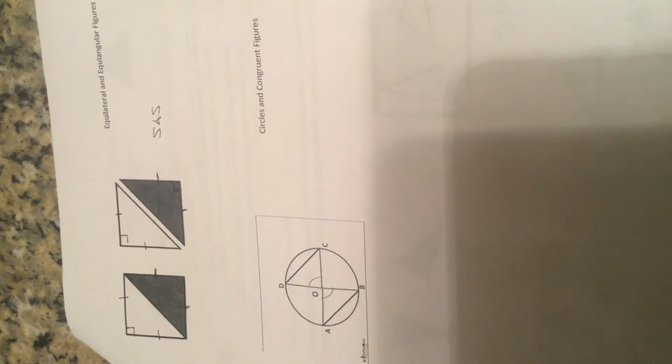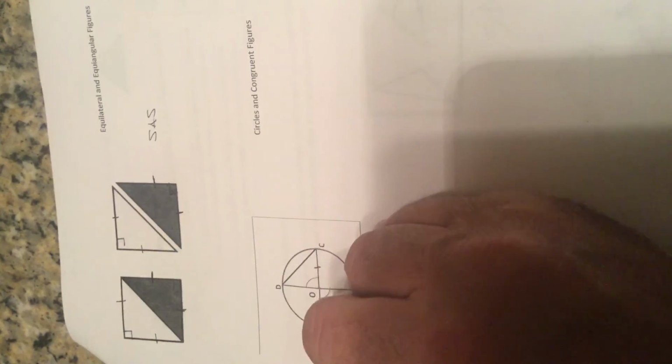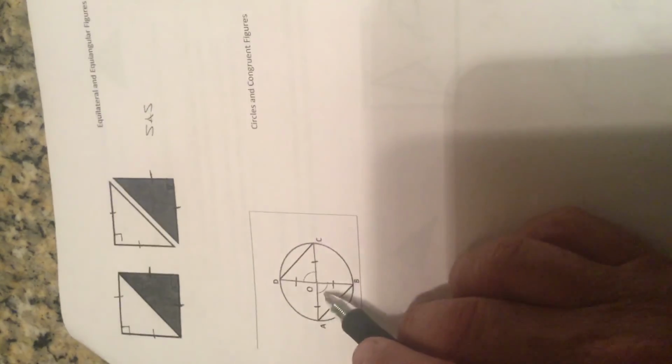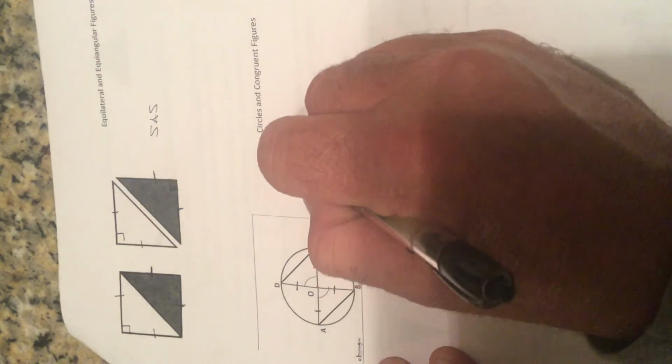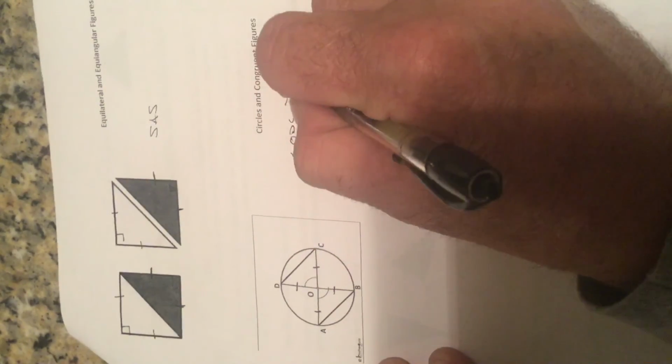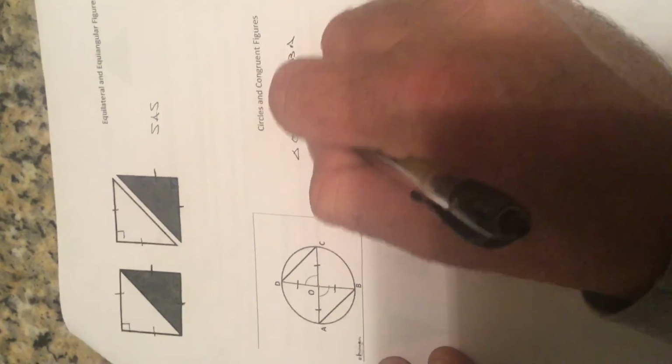All right. Last one's a circle, okay? Assuming it's circle O, the center. All these segments are congruent. Okay, all those segments are congruent. And then we have these angles labeled as congruent in the middle. So we can say triangle ODC congruent to triangle OBA by side angle side.